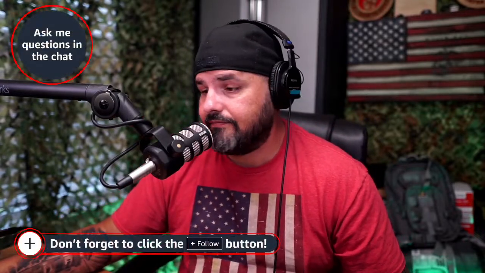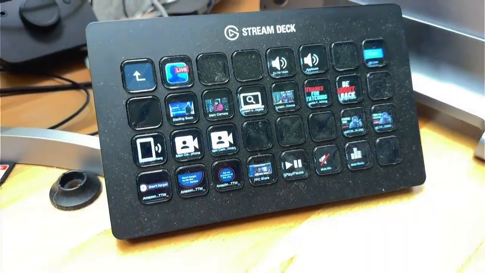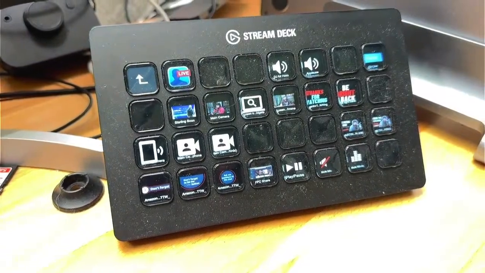Obviously, it's something that we like very, very much here, and we're going to jump into the Stream Deck. Let's go into the Stream Deck. All right, so if you're wondering how I do this, even this, I do it all with the Stream Deck, and I love this thing. I think it's one of the most important pieces of equipment for streaming, because this thing is amazing.